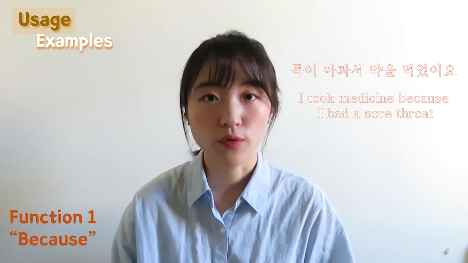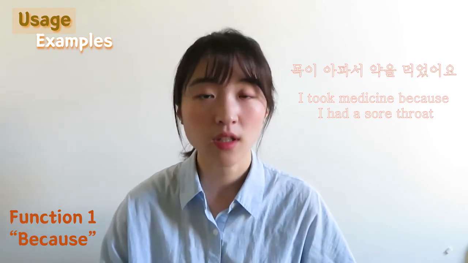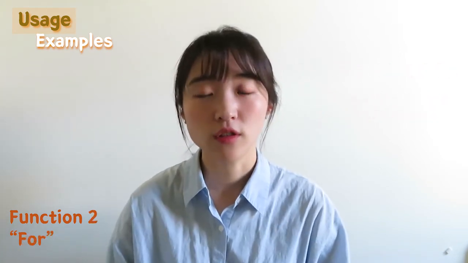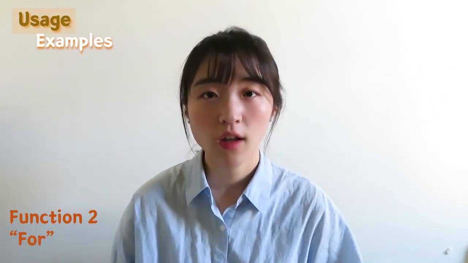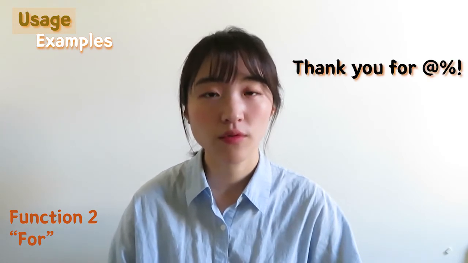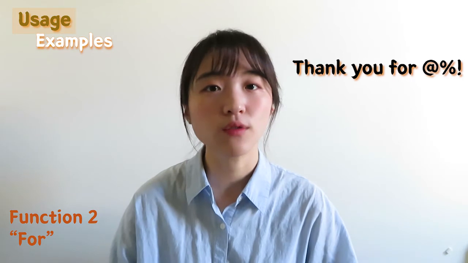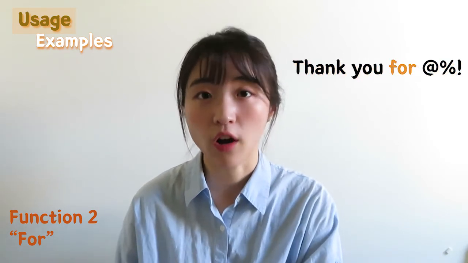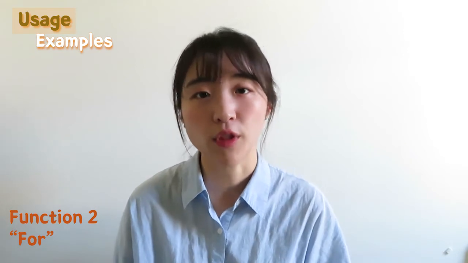So the reason why you took the medicine is because you had a sore throat. For the second function, used as "for," even in English, when you say "thank you for doing something," it's kind of used as a fixed phrase, "thank you for." So it's used as that "for." And in Korean, it's the same thing.